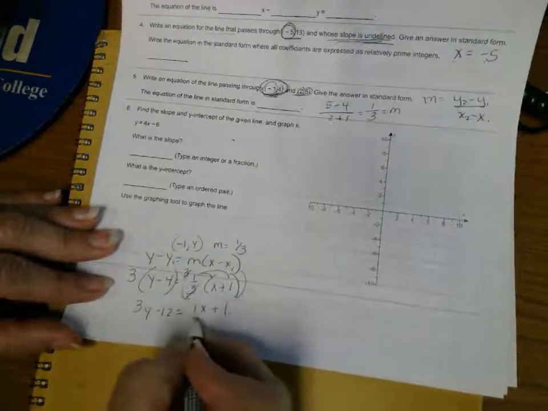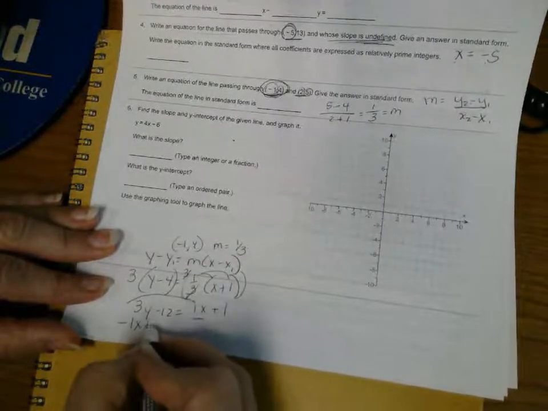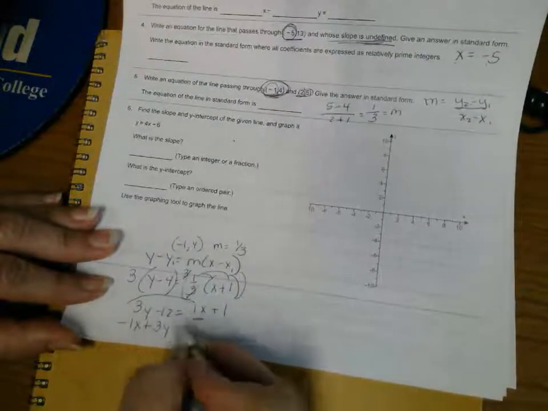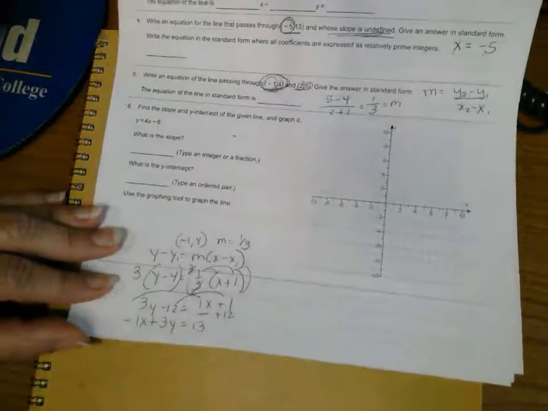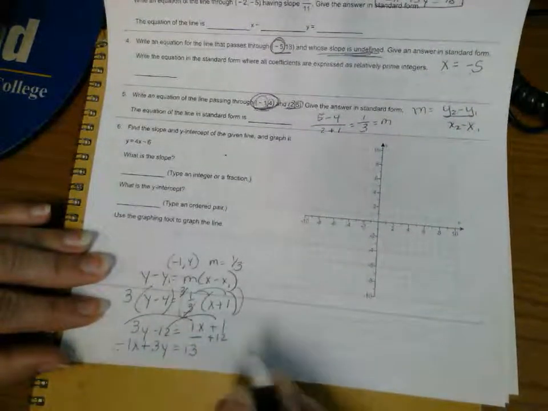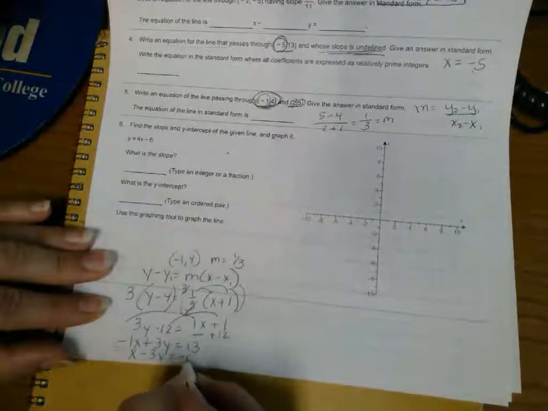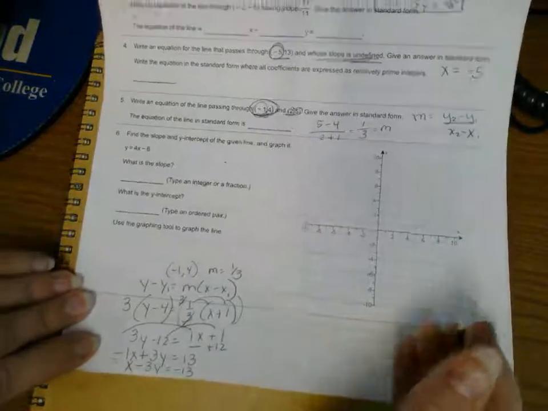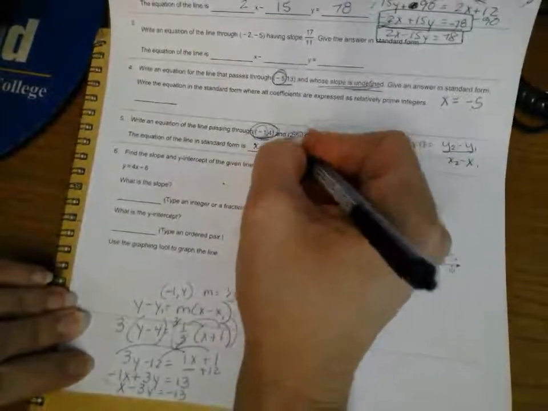Then final form puts the x to the front, so there's that negative x that we talked about earlier. Then the 3y brought down, the minus 12 to the other side, 1 and 12 is 13. So standard form needs the coefficient of x to be positive, so I'll change that to positive 1x minus 3y equals negative 13. That's my final answer. x minus 3y equals negative 13 there.